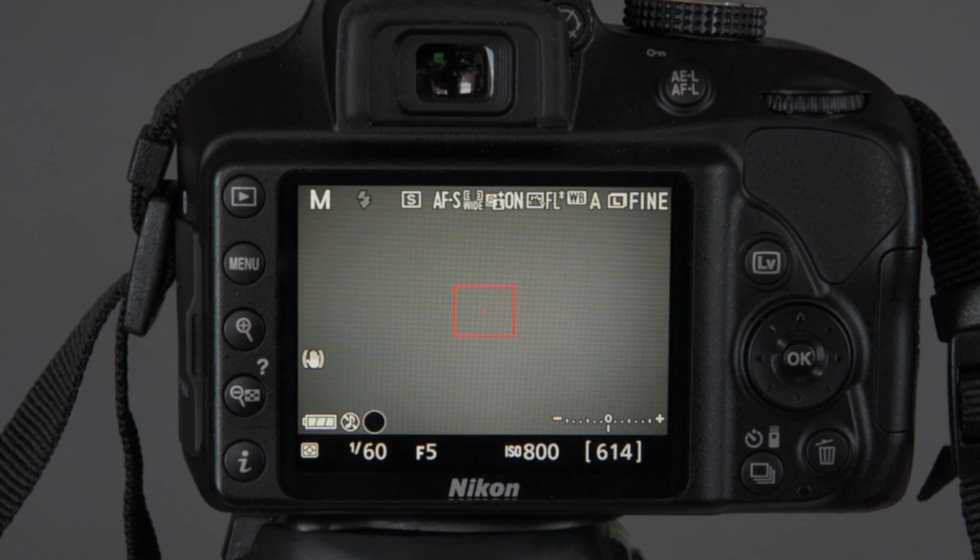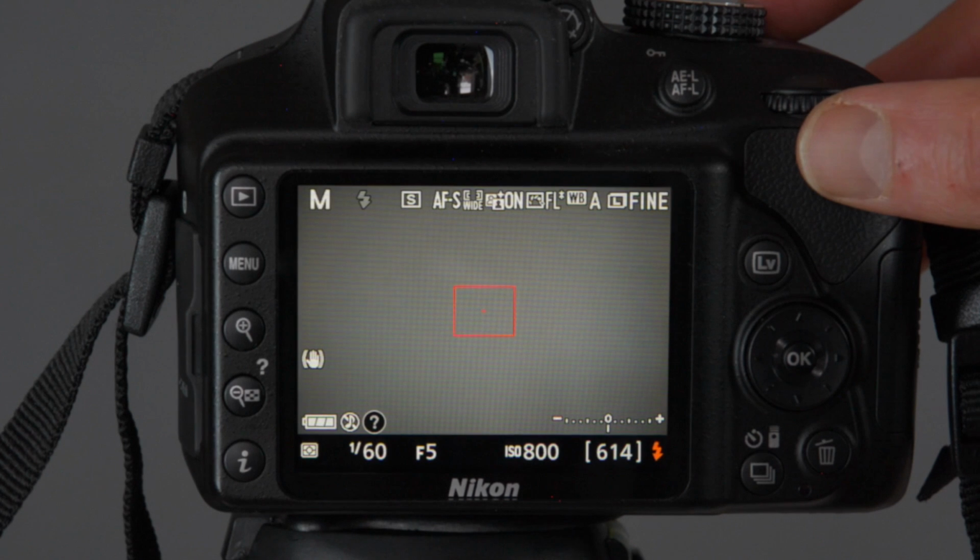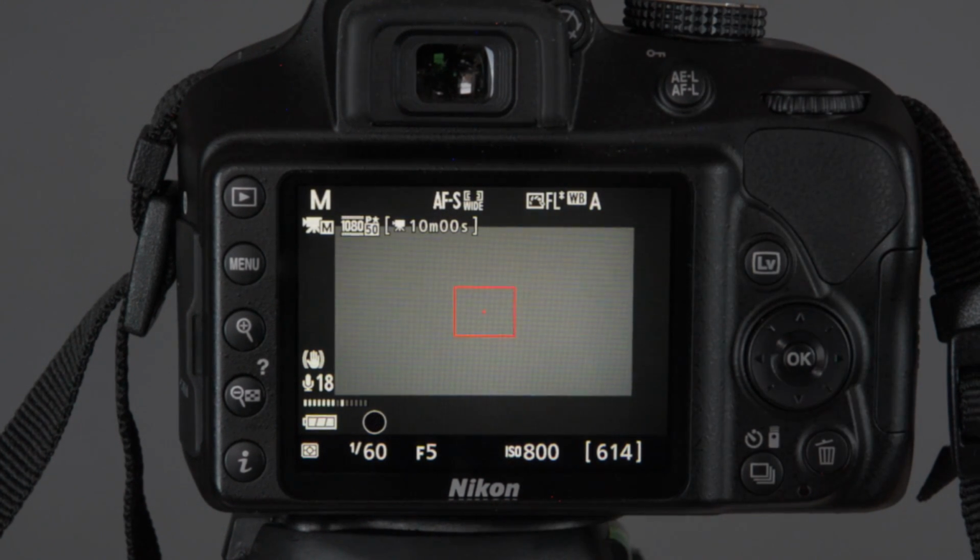You'll have the shutter, single shutter or continuous shutter. You'll have the autofocus settings. You'll have the picture control setting, the white balance, and whether the stills are going to be large and fine JPEGs, etc.